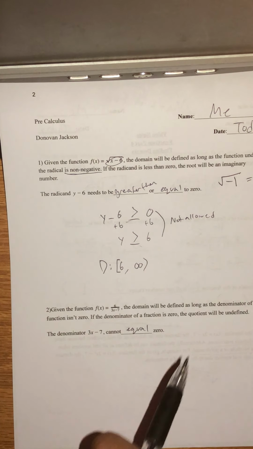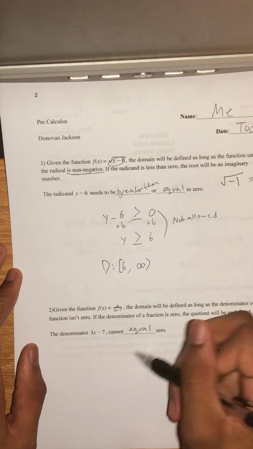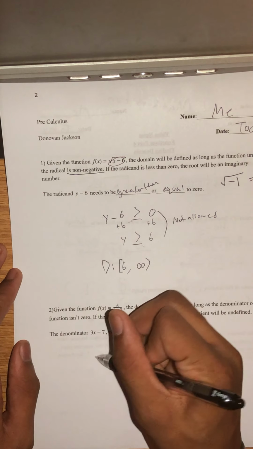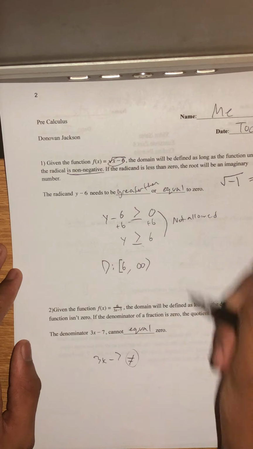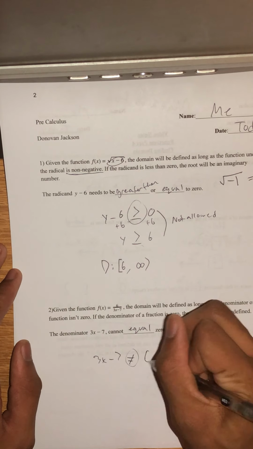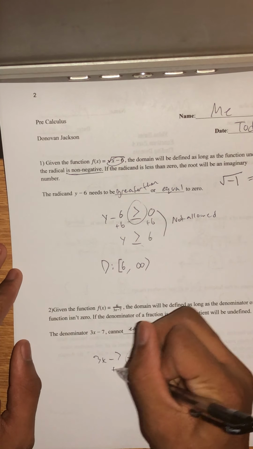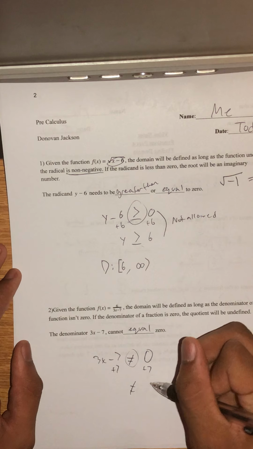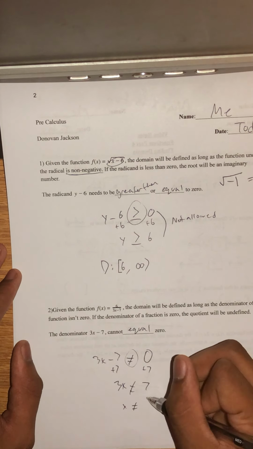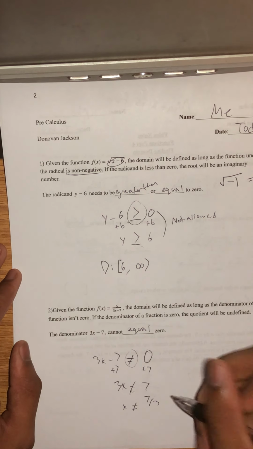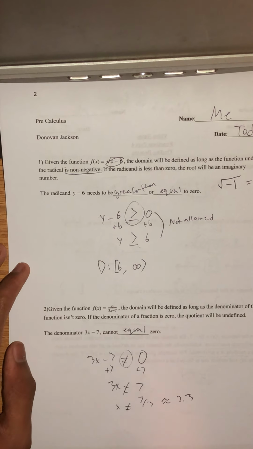Now what we need to do is set this up like before. We need to set up our inequality. So 3x minus 7 cannot equal 0. Remember these signs because they are important. So now we just solve. We add 7 to both sides. This will be 3x equals 7, and then x equals 7 over 3, which is roughly 2.3333.